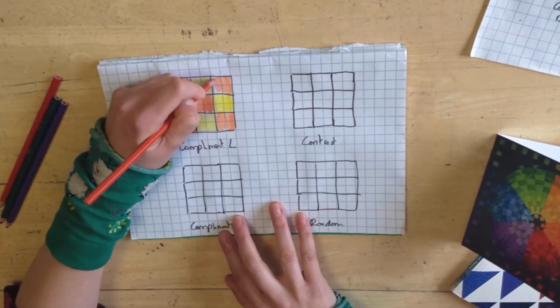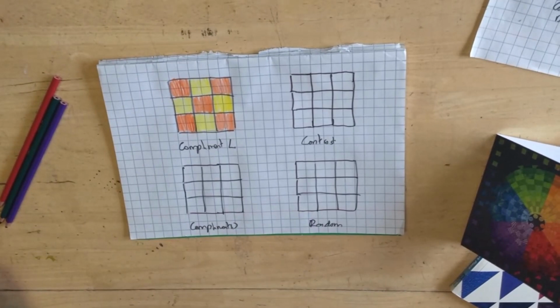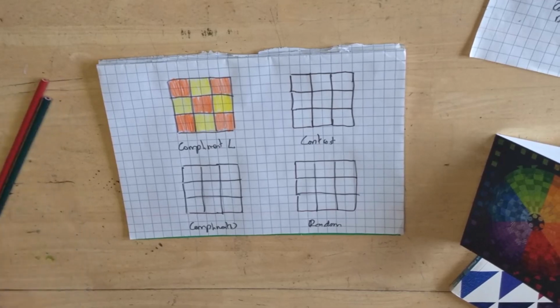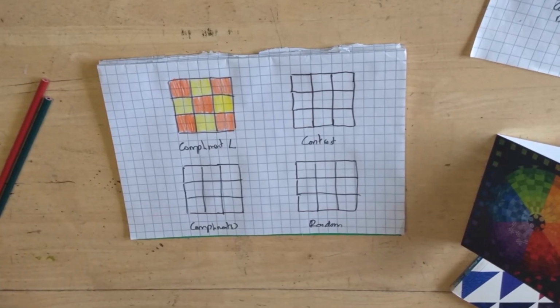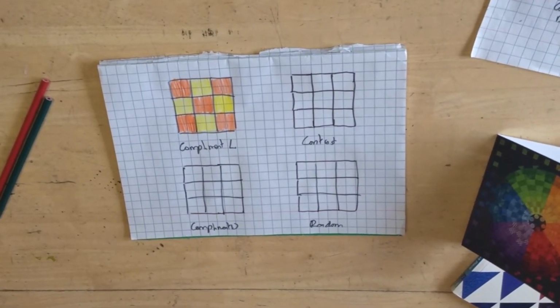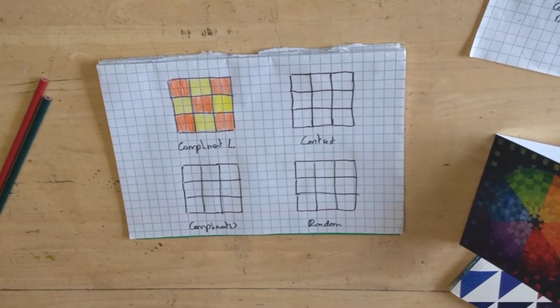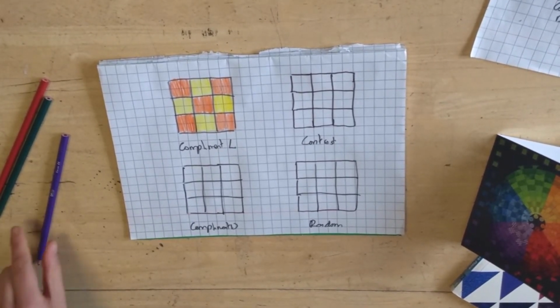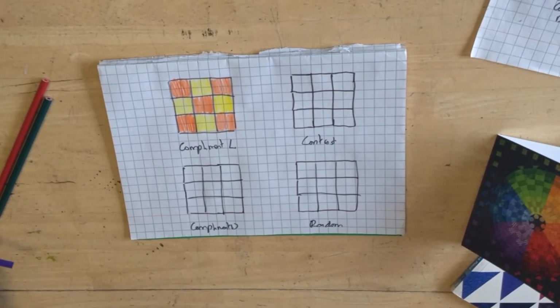So this is the complement light, and you see it's very interesting. It gives me spring vibes and light vibes and happy vibes, and I think if you enlarge this, it will be the perfect picnic blanket. And then you have the complement dark with the purple and the blue.